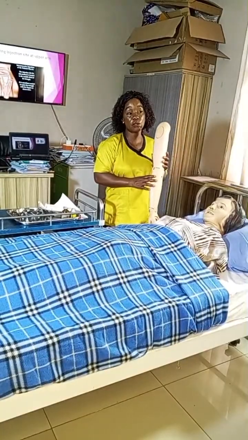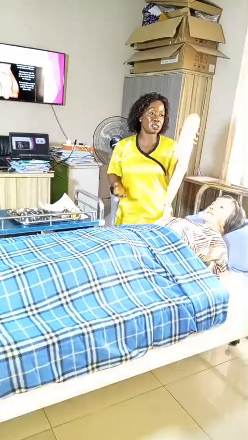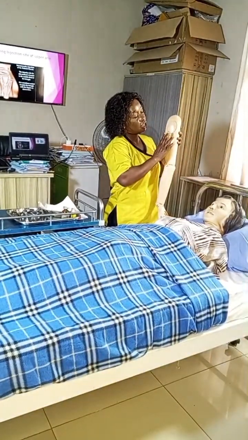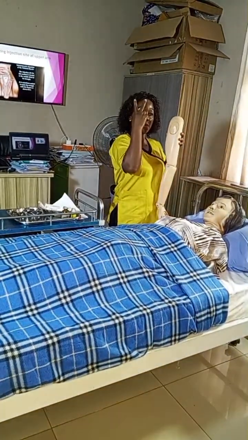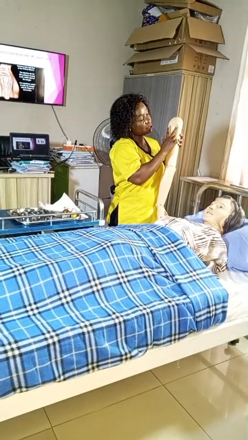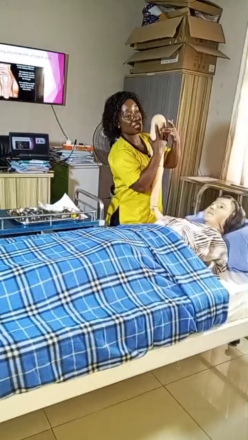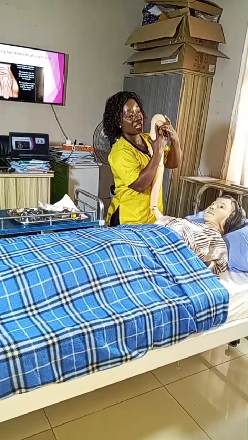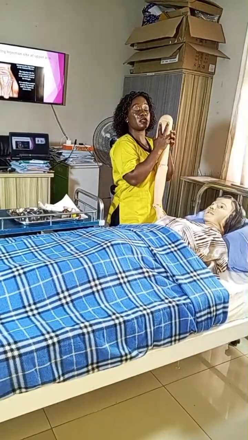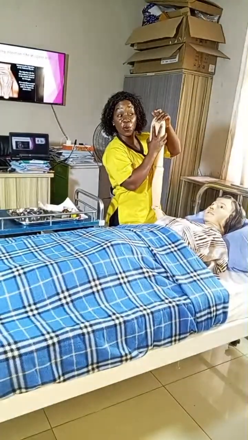So what are we going to do now? If the patient sits or stands, form a V with your middle finger and index finger like this and place it this way. The middle, this aspect, is where you are going to administer the intramuscular medication. Do you understand? Don't go and do it on somebody's bone.